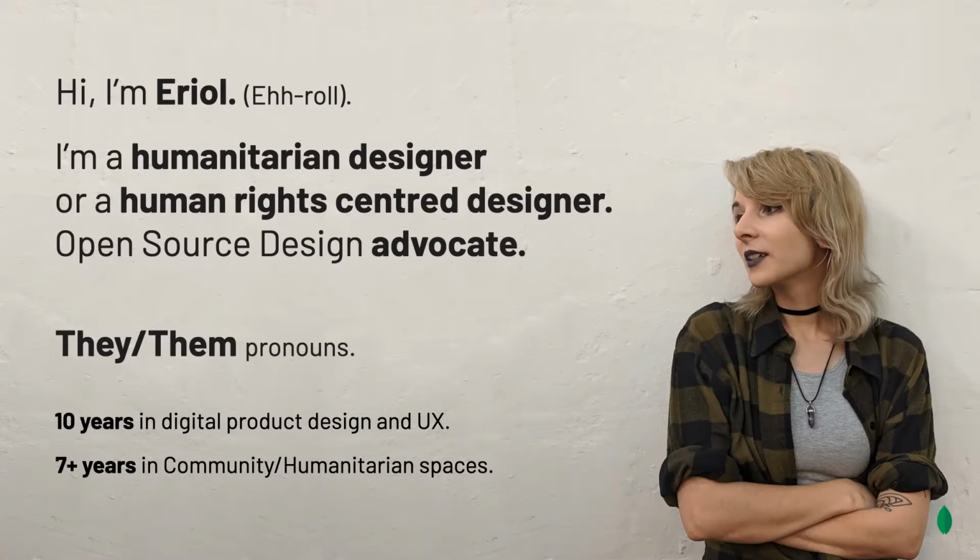This talk focuses on work done while I was working at Ushahidi, an NGO that makes open source tools for human rights cases.